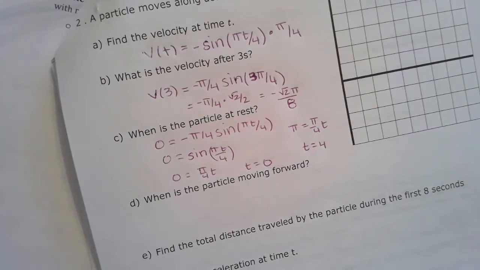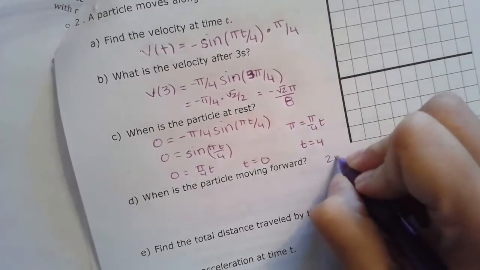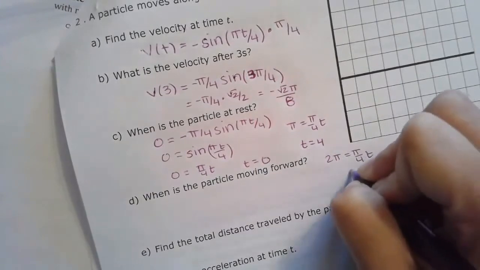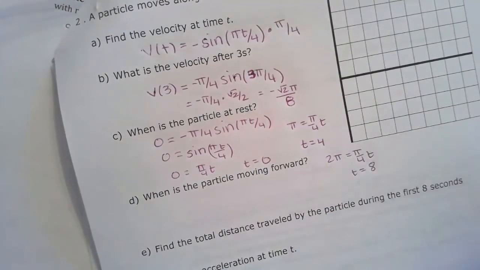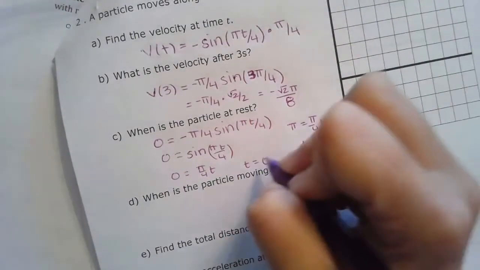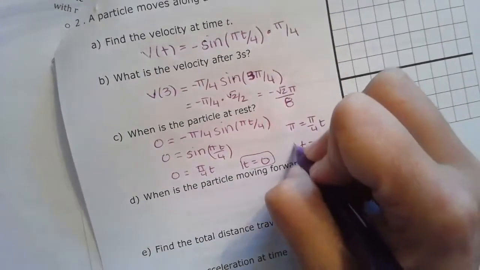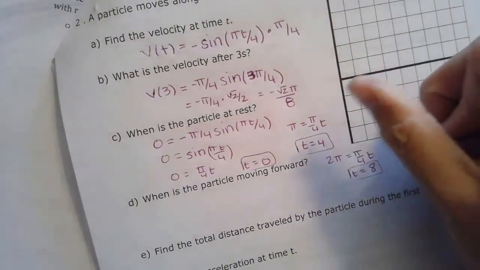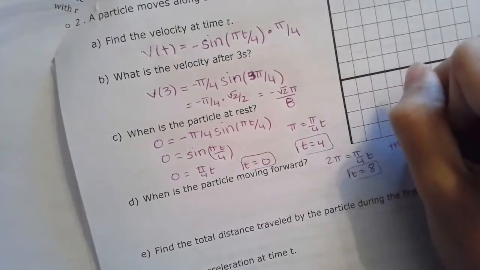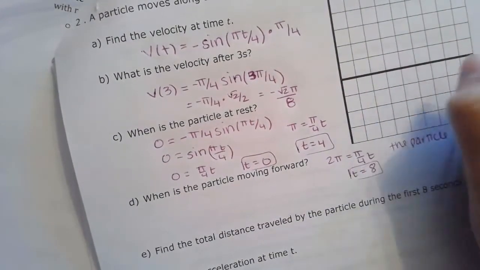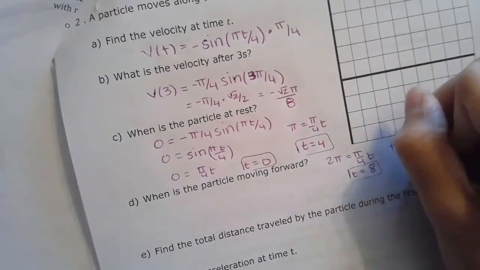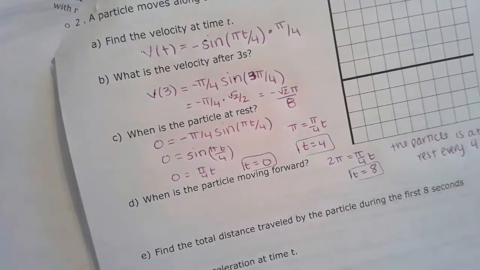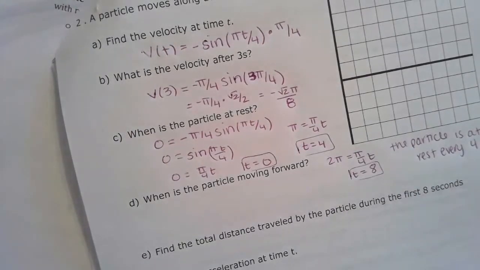So it would happen again at 2 pi, which would be when t is equal to 8. So hopefully you're starting to recognize this pattern, that the particle is going to be at rest every 4 seconds.